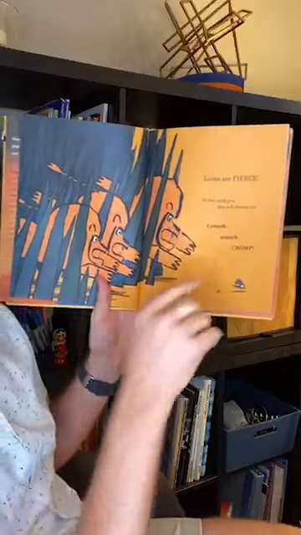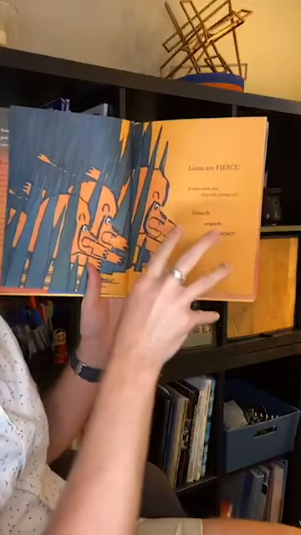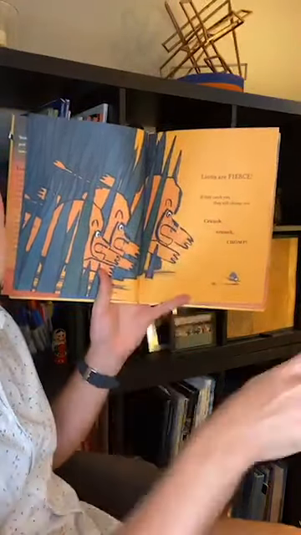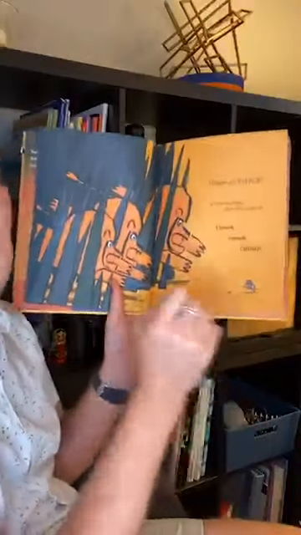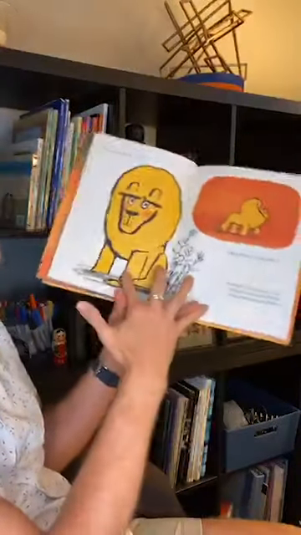Like that part alone, you could turn into like some sort of asana. Crunch, crunch, chomp. Like there's options.